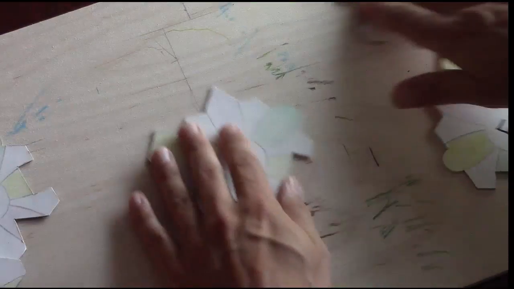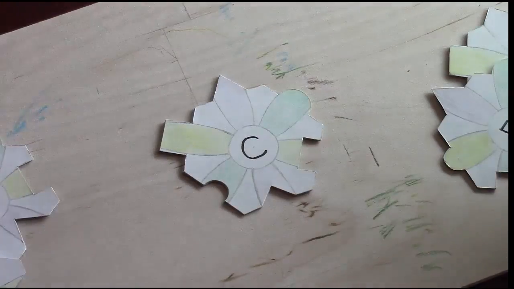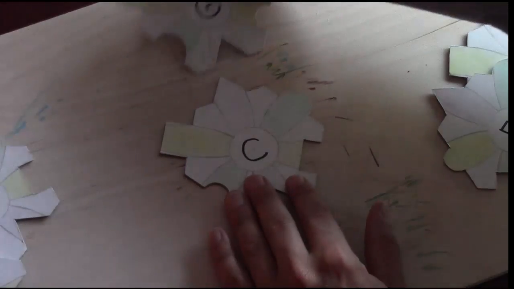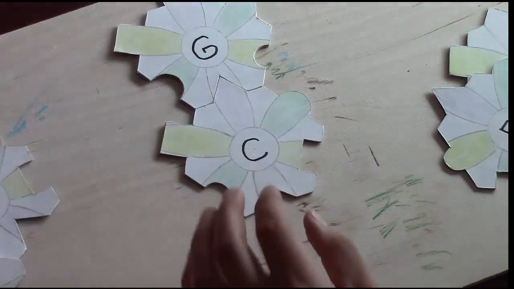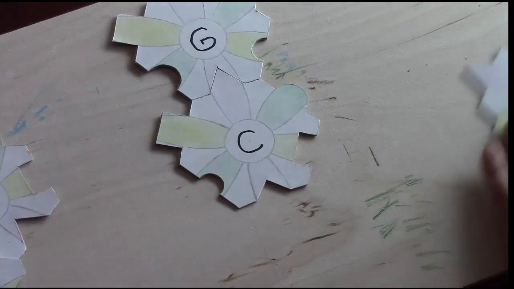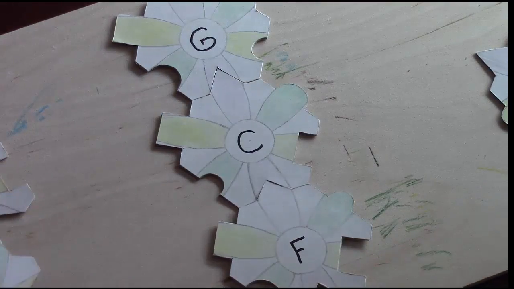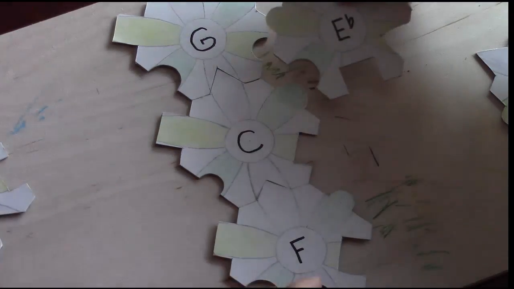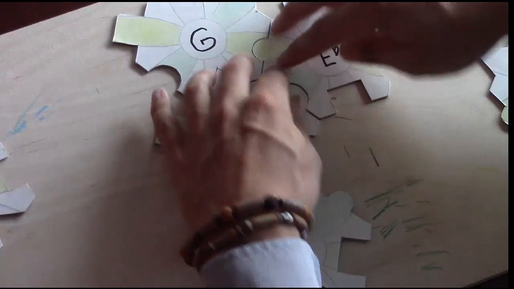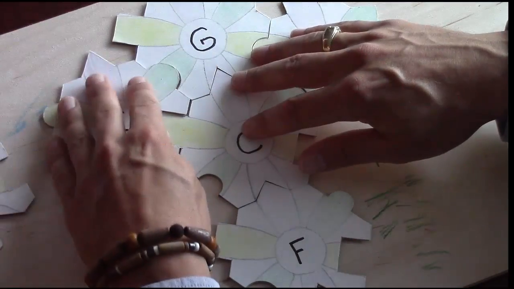If we start with our note C here, these notes are only going to fit together one way. So G's going to fit up on top here, and the note F is going to fit right on the bottom. And then if we look over here, we get the C to E flat. This E is only going to fit right there, and this E is only going to fit right here.